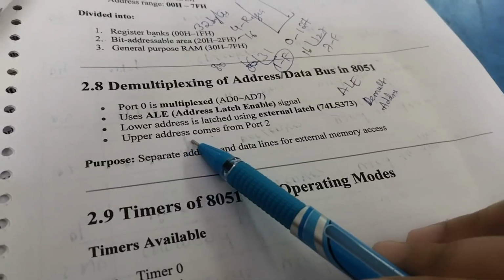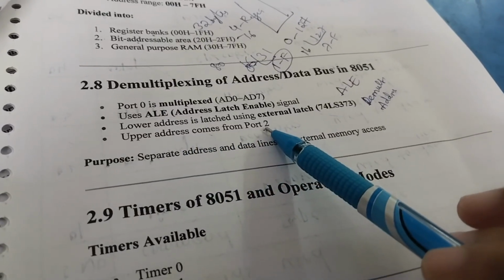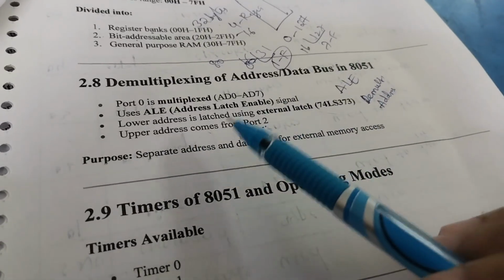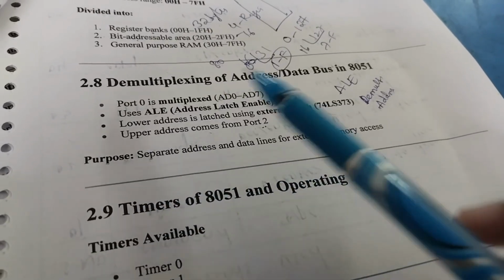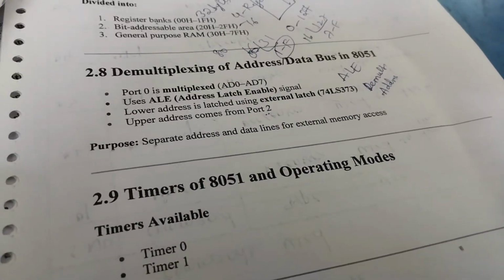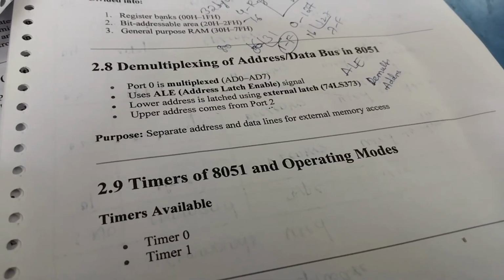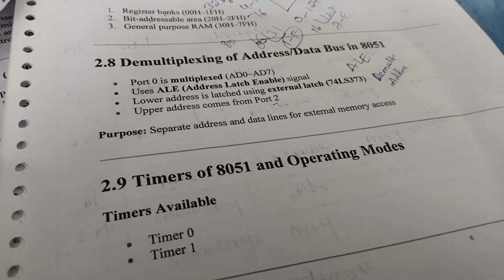Okay, and the higher order address will be stored in port 2. Port 2 refers to what? Higher byte address lines. Purpose: separate address and data lines for external memory access. Okay, so the ALE pin is used to separate or demultiplex the address lines from data lines. This is one of the important 1 mark questions.